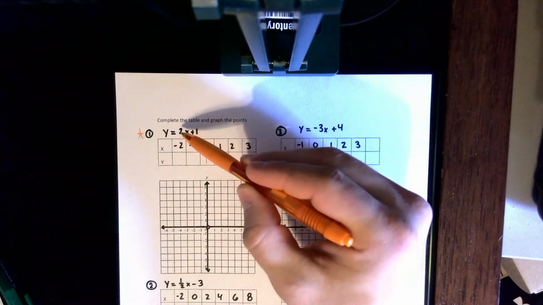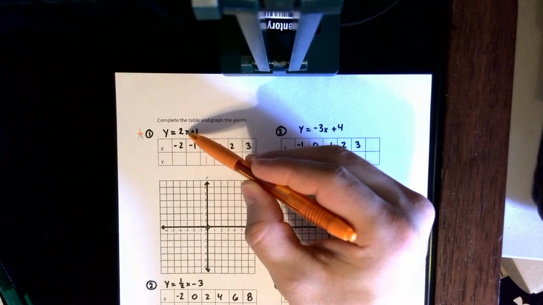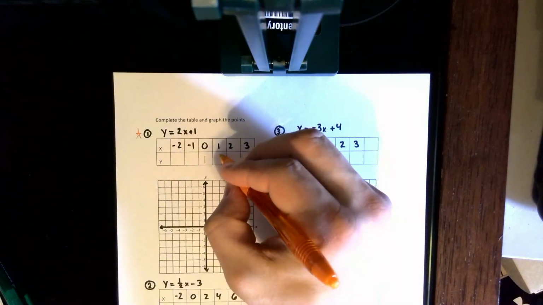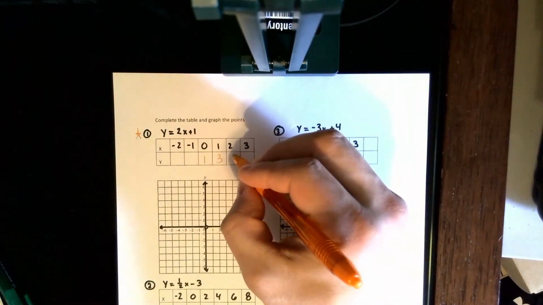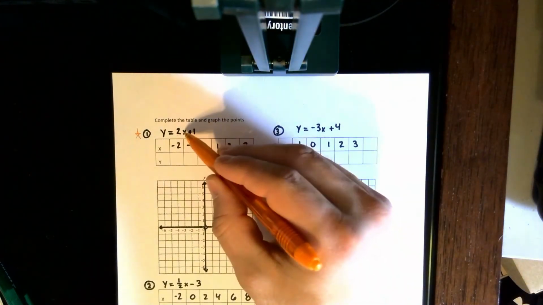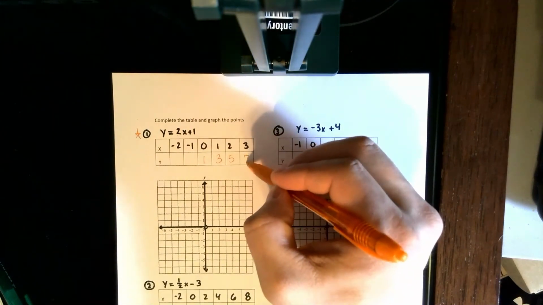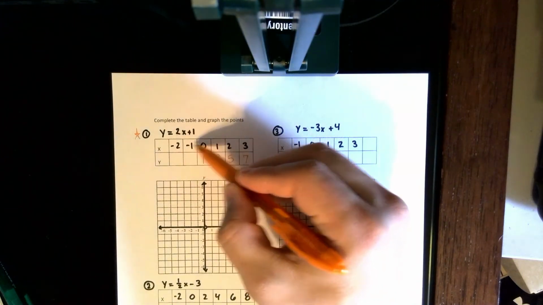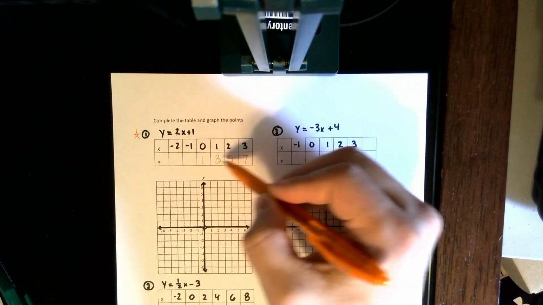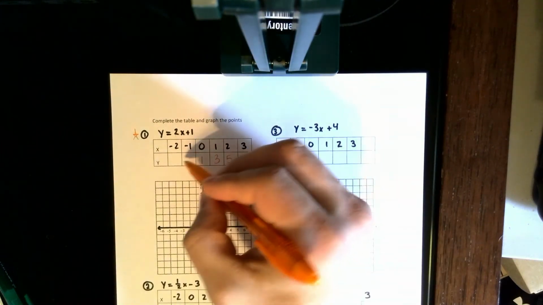When x is 1, 2 times 1 is 2. So 2 plus 1 is 3. 2 times 2 is 4. 4 plus 1 is 5. 2 times 3 is 6. 6 plus 1 is 7. And you can see the pattern here that it's going up by 2. So as long as these are all going up by 1 every time, these are going up by 2 every time. So I can work backwards.